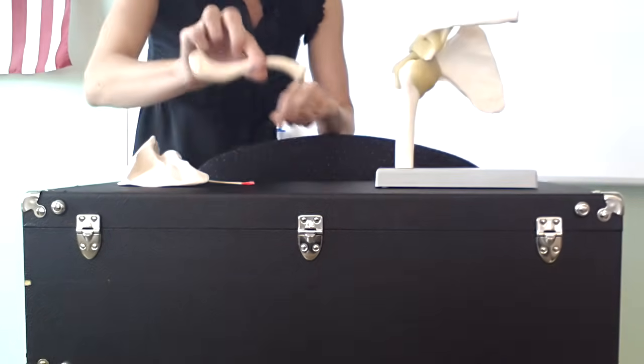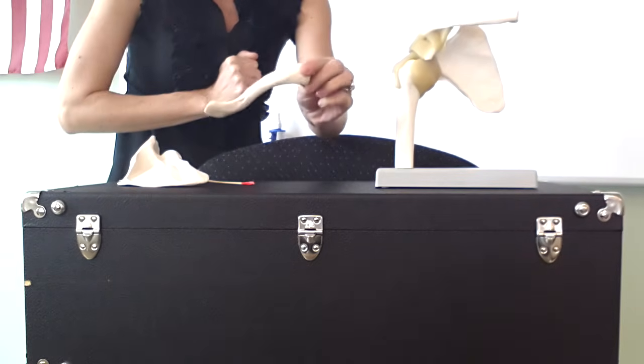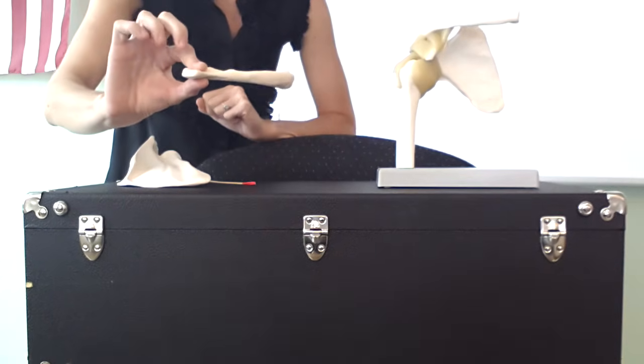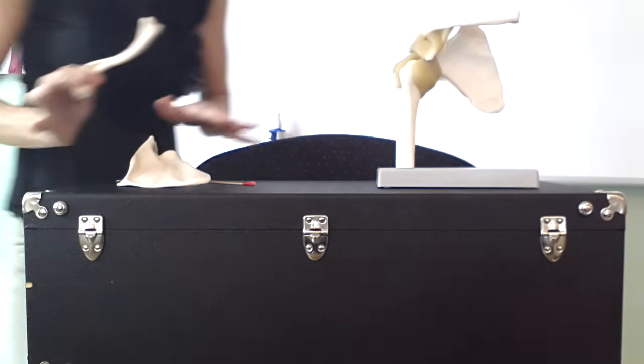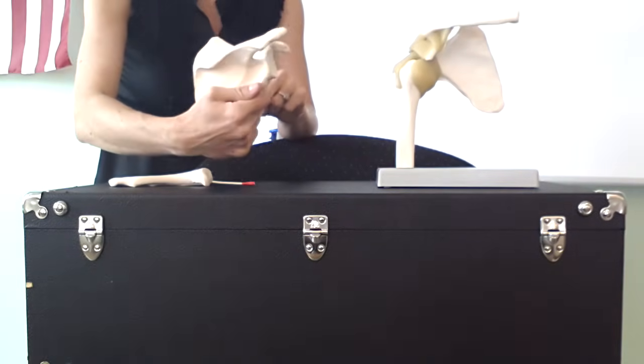Okay, so this is the clavicle. This is the sternal end. This flat end is the acromial end. Okay, that brings us to the scapula or shoulder blade.